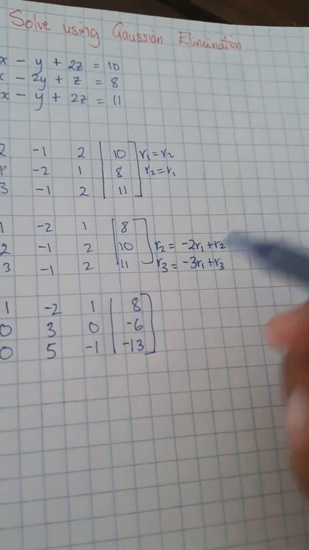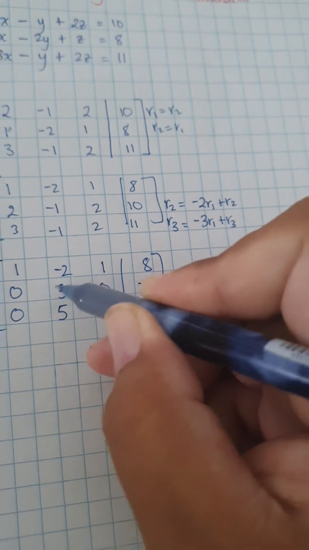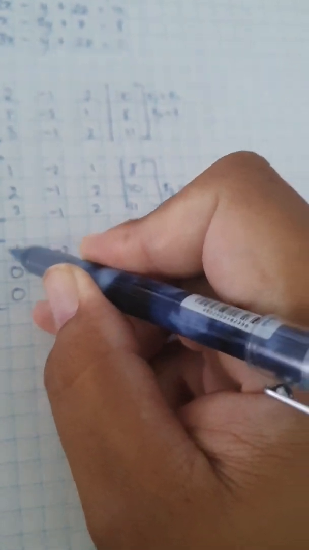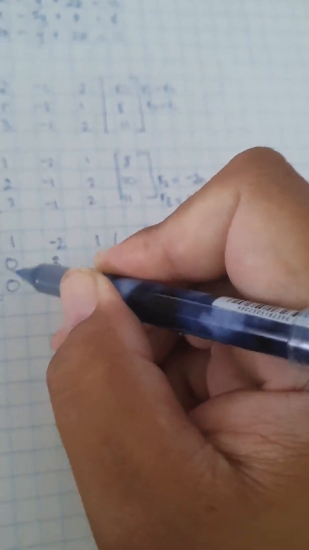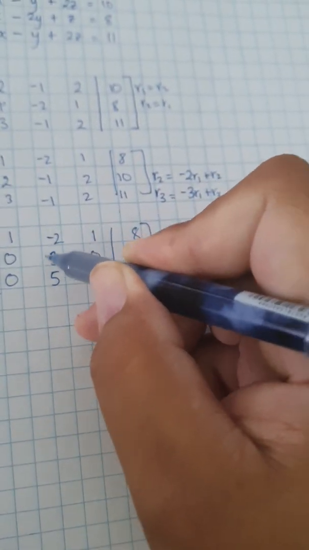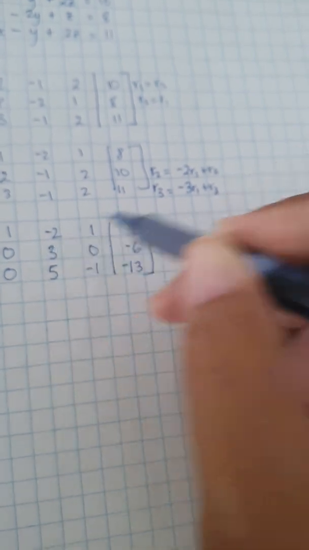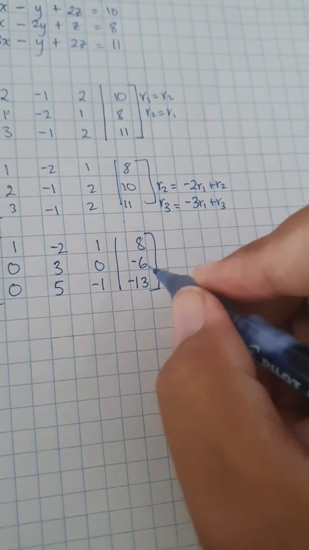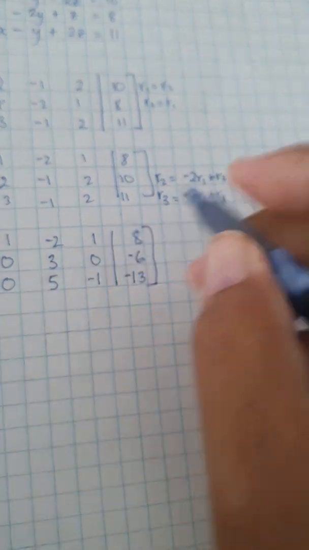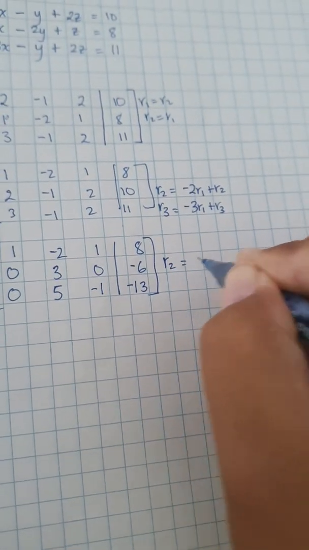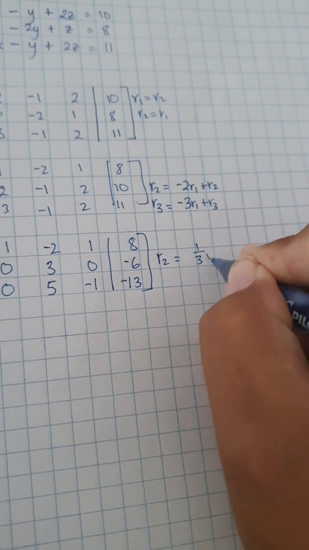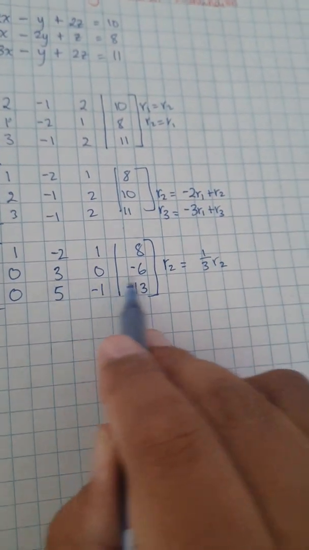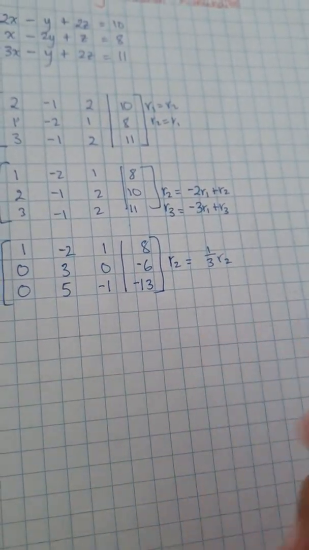Okay, our next task. We need this to be 1, because the first column has its leading 1 and zeros below. Now we need the second leading 1, so we need to make this 1. Whenever you make a number 1, you multiply by the reciprocal of that number. So R2 equals 1 over 3 times R2, or just divide everything in row 2 by 3.